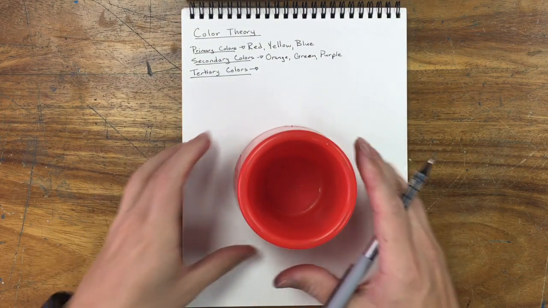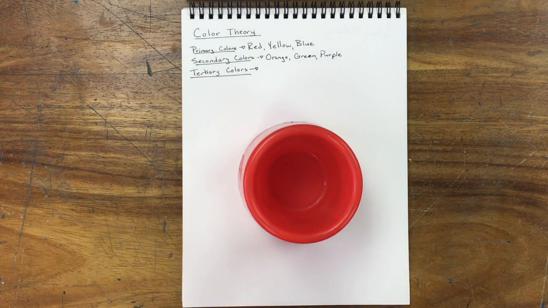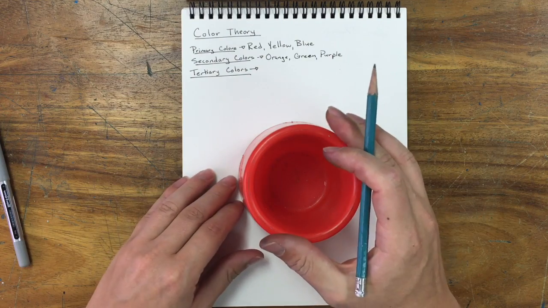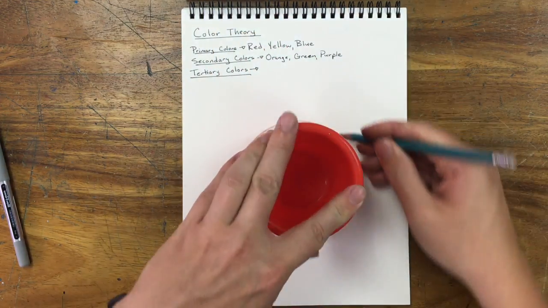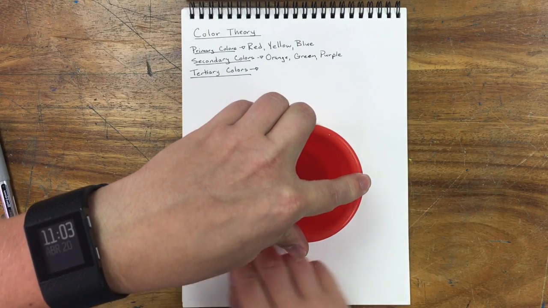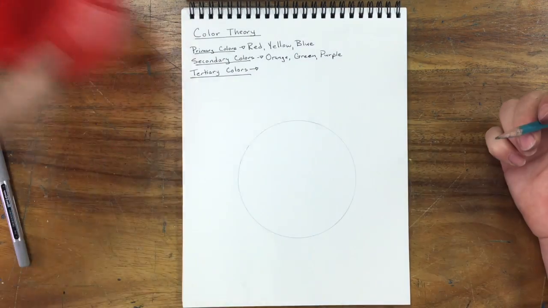So I'm going to go ahead and start a color wheel, and I'm going to use a pencil for this because I like to be able to erase if I need to. I use a pen mostly so that you can see it clearly on the video.